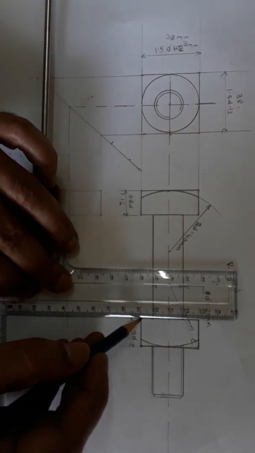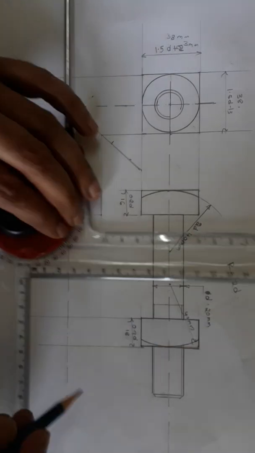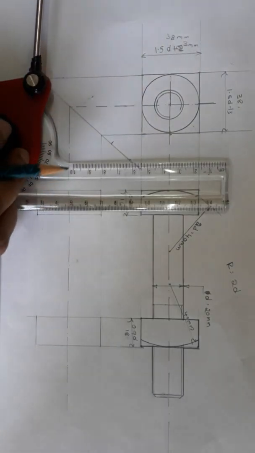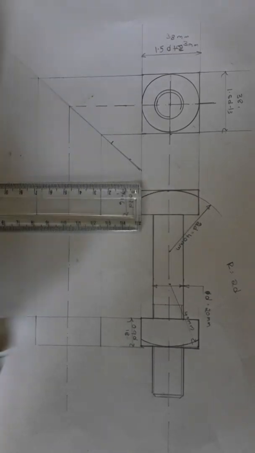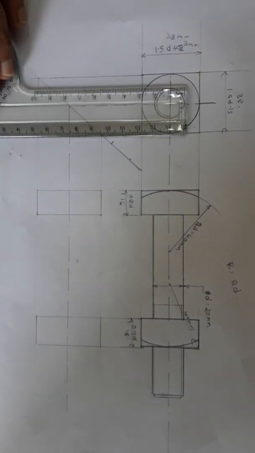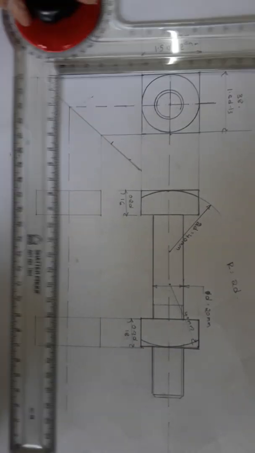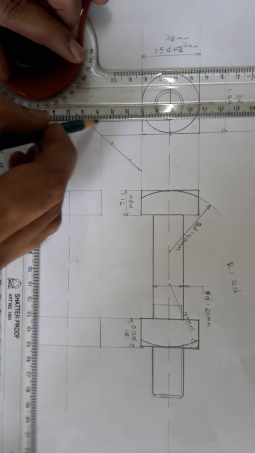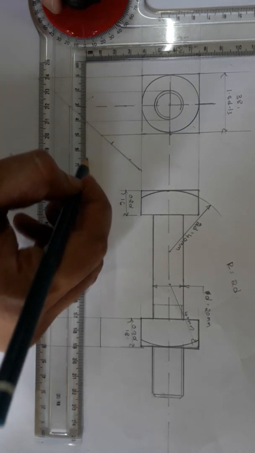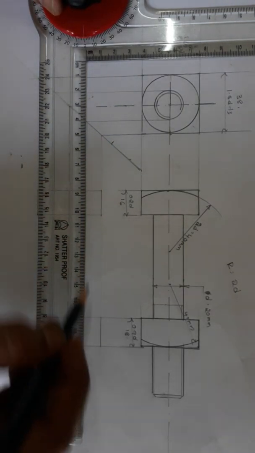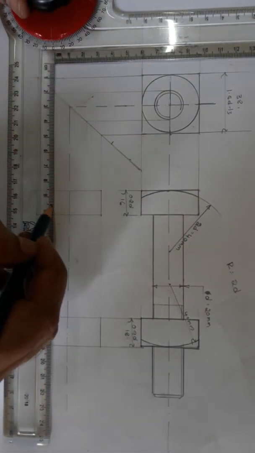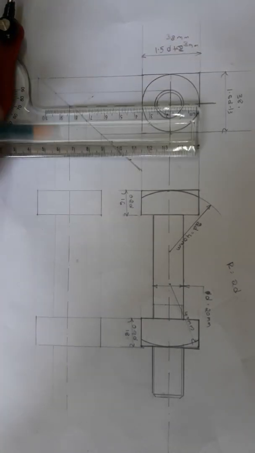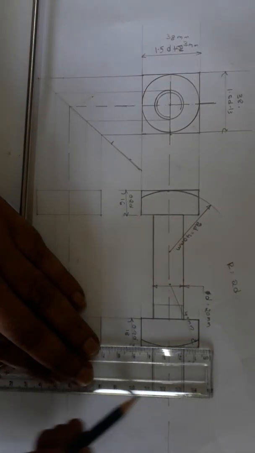Project this, and project this end of the bolt.